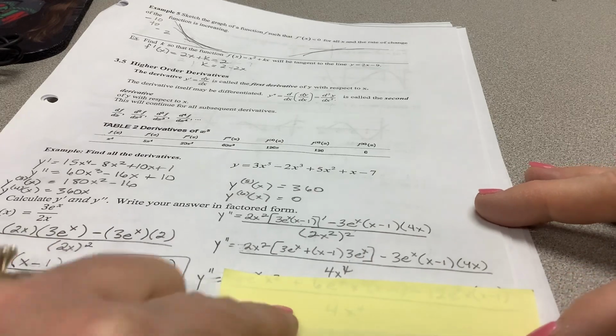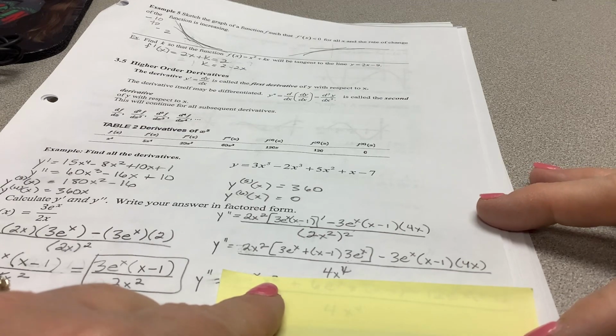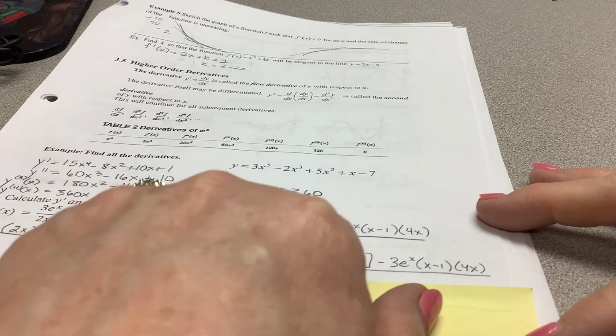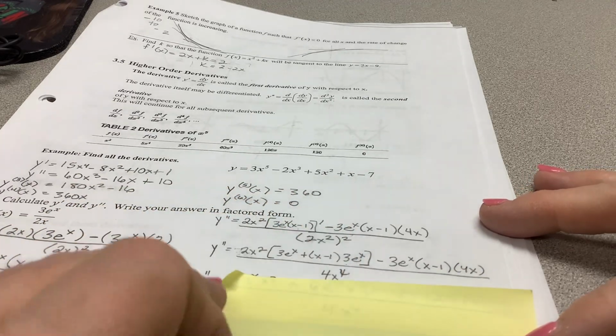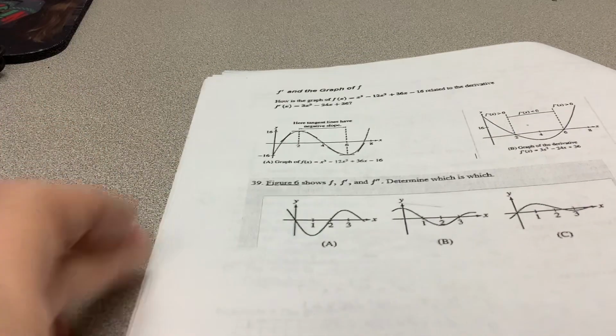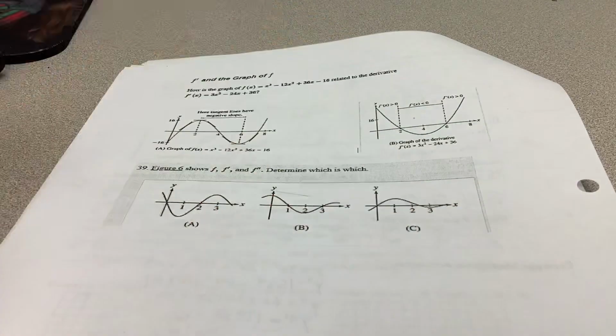So the big idea here is apply the derivatives using the rule for the quotient, which is the bottom times the derivative of the top. Don't leave anything like this unless it's implied in the instructions. Okay, and then if you will go to the next page, you have a problem you can practice with where you're trying to figure out which one is the f, which is the f prime, and which is the f double prime.